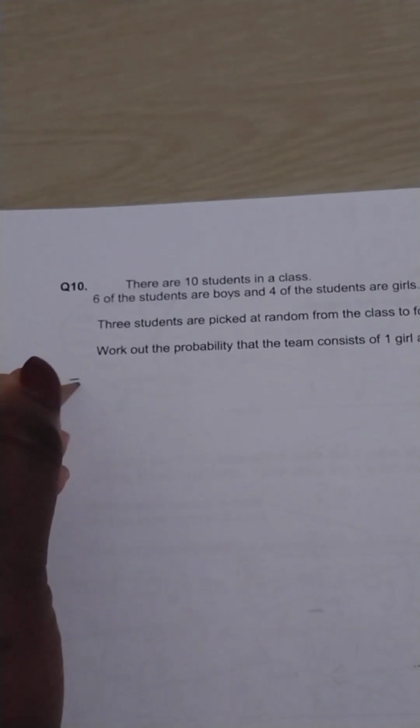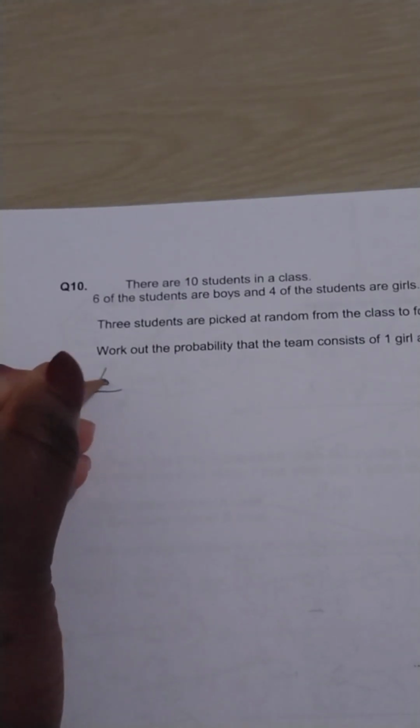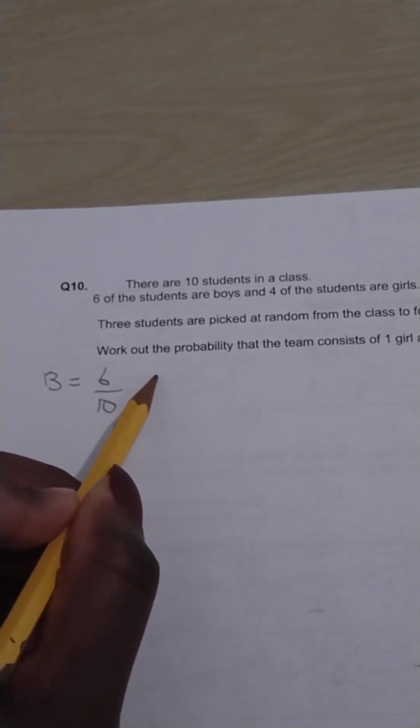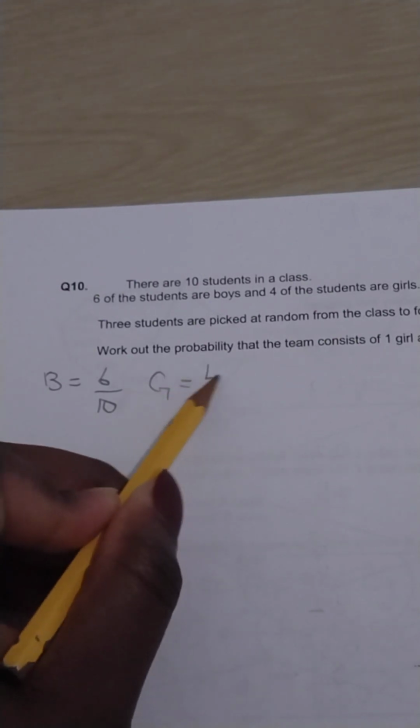Okay, so first we need to remember that probability of boys, so we've been told there are 10 students, so 6 out of 10 boys, 6 boys out of 10 students, and for girls, 4 girls out of 10 students.